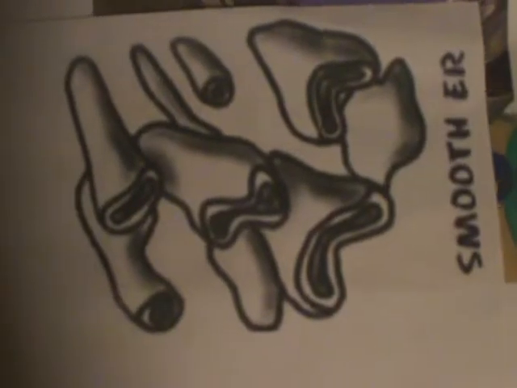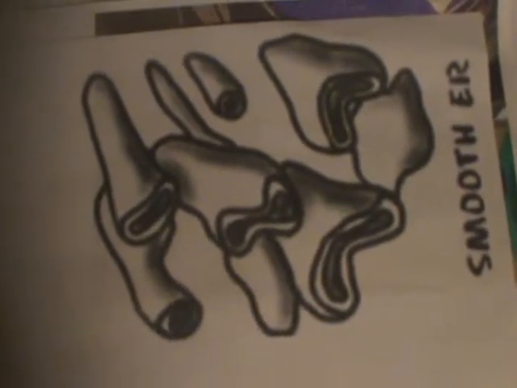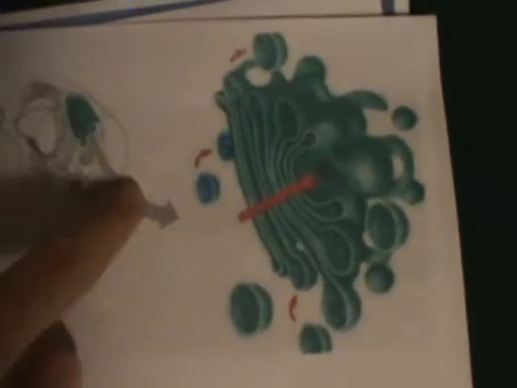Okay, so the smooth ER, it's called smooth ER because it doesn't have ribosomes on its surface and it makes lipids. The Golgi apparatus, basically it's the shipping center of the cell. It uses vesicles for transport, as you can see right there.